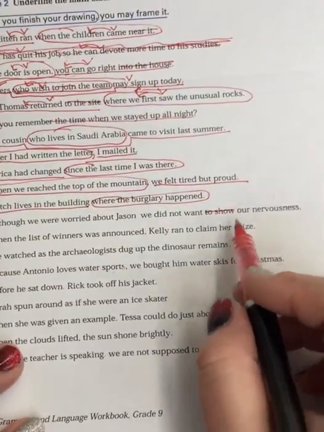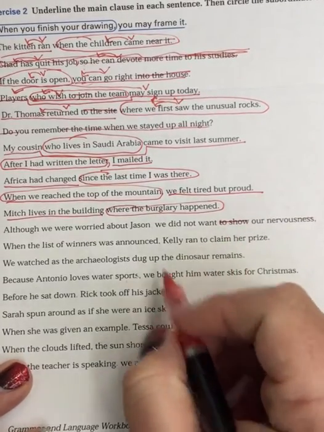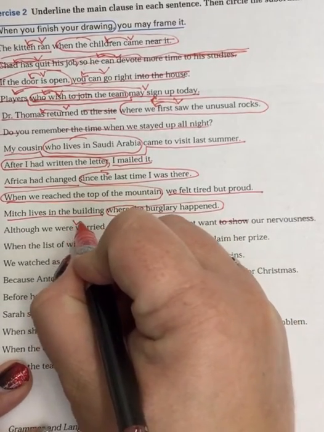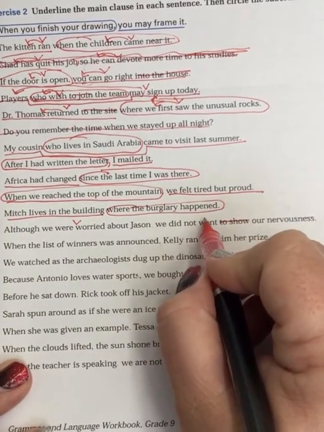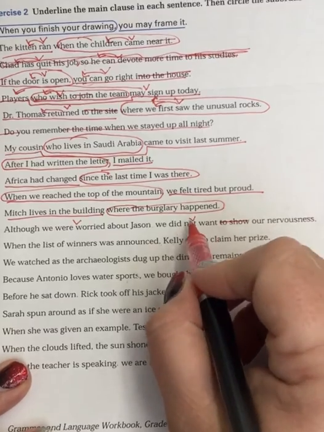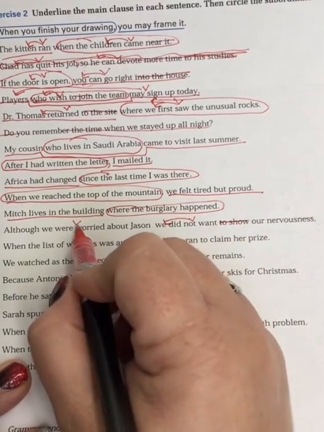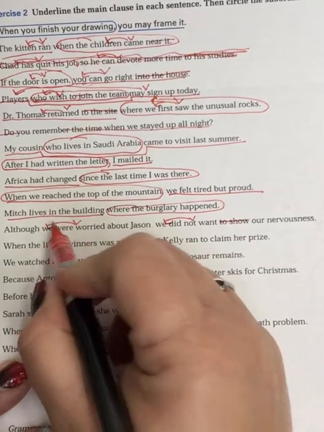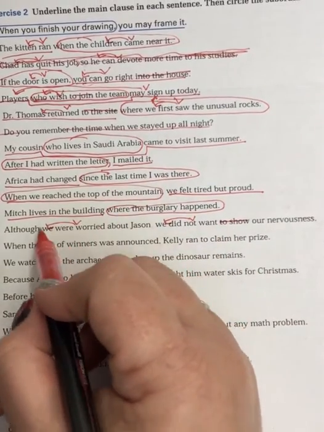So what are the verbs? Worried, and did not want. Who did not want? We. Who was worried? We. Same subject, but there's still two. Subordinator: although.